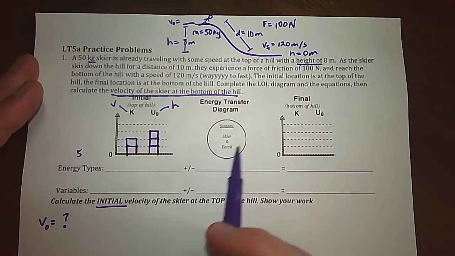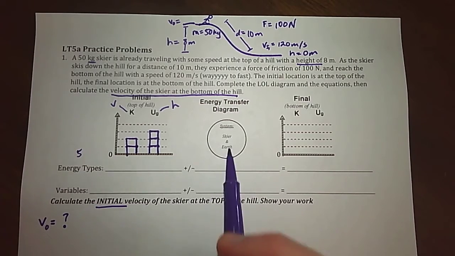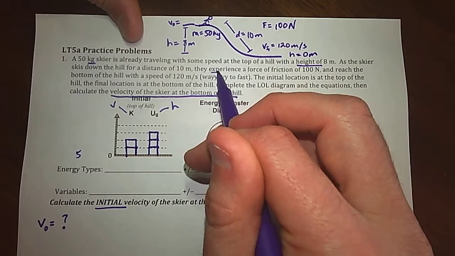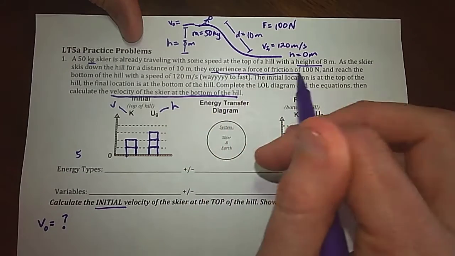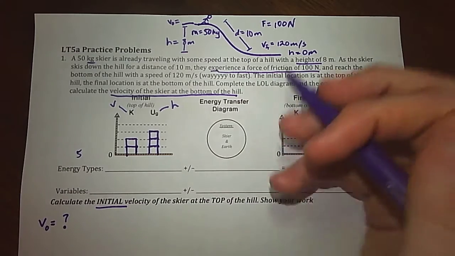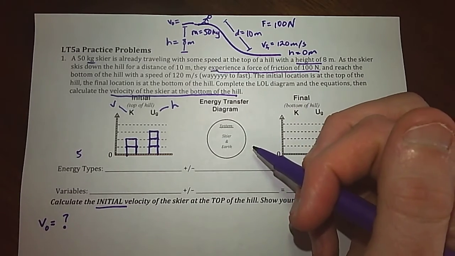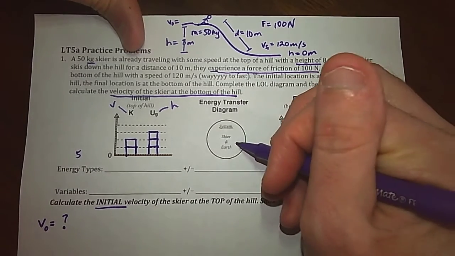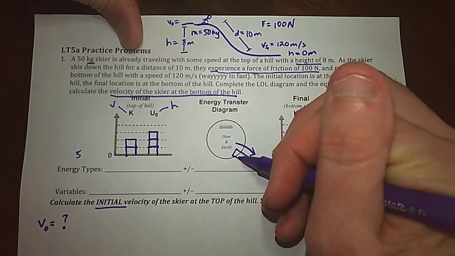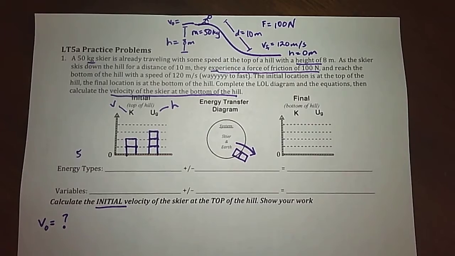Now then, for this section, I want to ask myself, is there an outside force? All right, that could either put energy or take energy away from my system. And in this case, yeah, there is. They experience a force of friction of 100 newtons. And we know when you have that friction, that's going to take energy out of our system. It's really going to slow an object down. So I'm going to have an arrow leave here. And maybe, I don't know, I take out 2 energy blocks. Again, I just decided to make up how many I'm taking out.